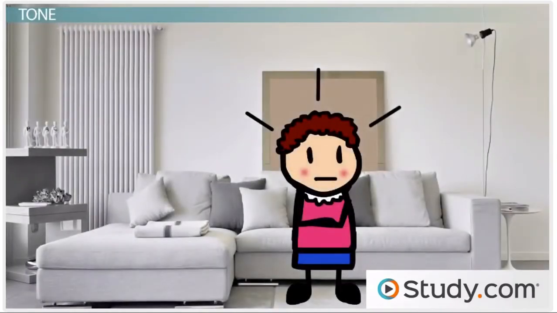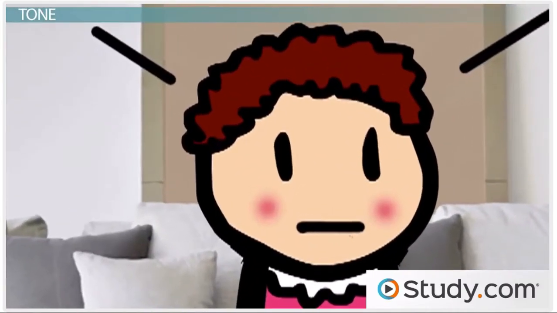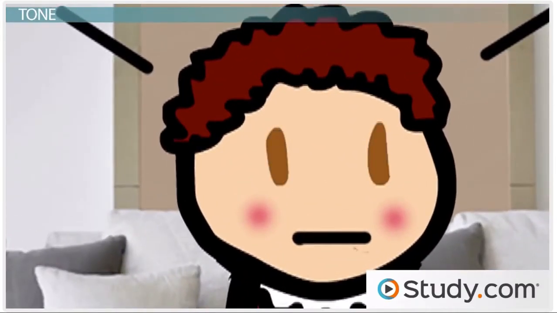Notice that I chose to describe the mom with crossed arms and a mouth in a firm line to show she is angry. We might later learn that the mom character has beautiful brown eyes, but including that detail in this scene wouldn't have served my purpose in showing her frustration.